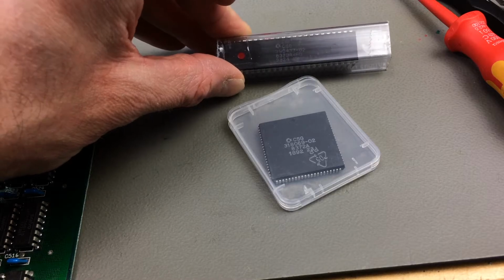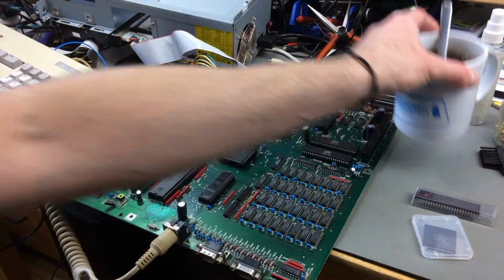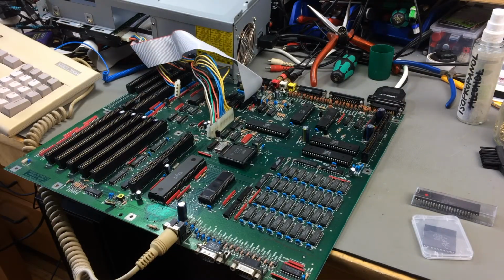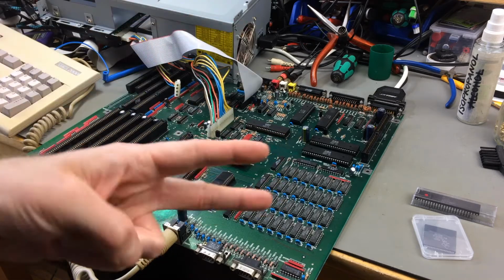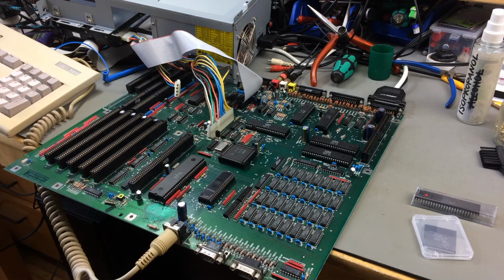So let's do it. The benefits of ECS really are having more graphics modes, like a super high-res mode and stuff like that. And also you can switch between NTSC and PAL with a little menu if you have a Kickstart that's, I believe, newer than 2.04.